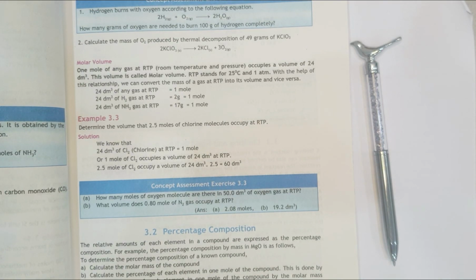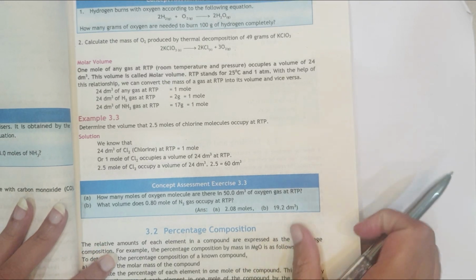Today we are going to solve the concept assessment exercise 3.2 from the grade 10 chemistry book. The unit is stoichiometry, so this is the stoichiometric calculation which we are going to perform today. So first of all, let's concentrate on the question.